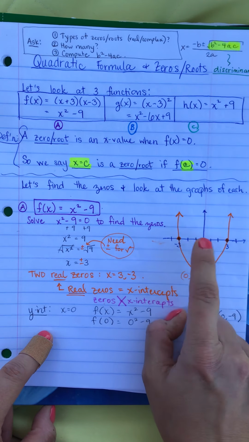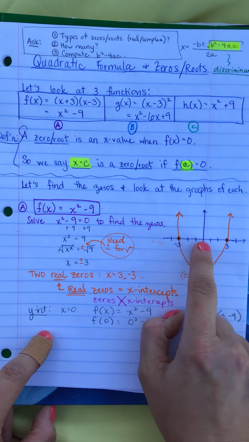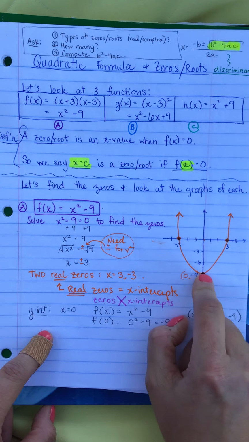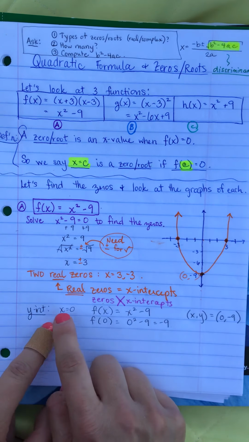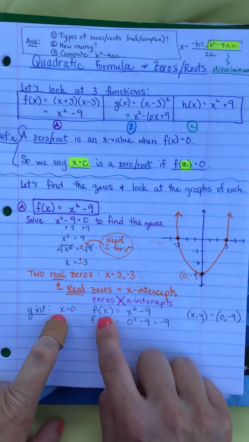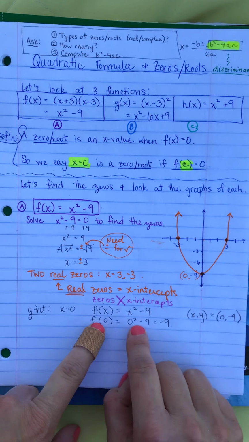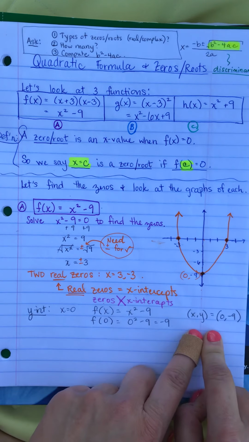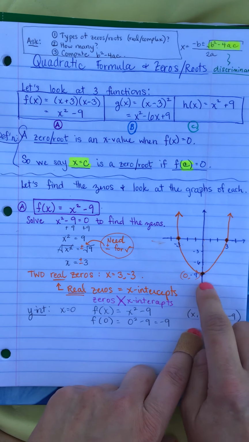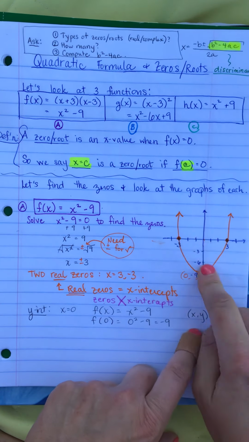And then since those are equidistant from the origin, I knew the vertex was going to be right in the middle of it. That's also the y-intercept. In order to find the y-intercept, we plug in x equals 0. So we take our function, everywhere we see x, we put in 0, and we get back negative 9. And then we get back our y-intercept of over 0 down 9. So we plot that. We draw the nice little curve.